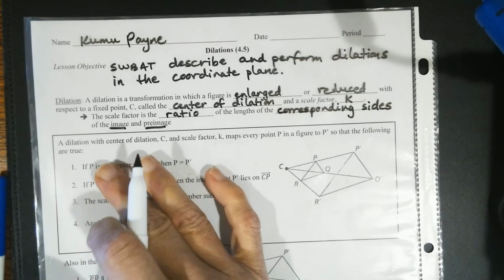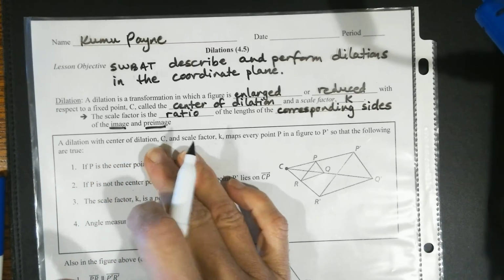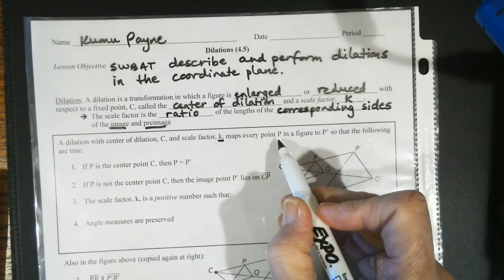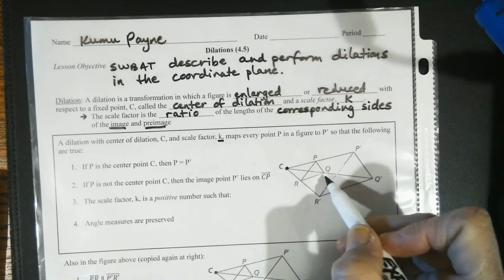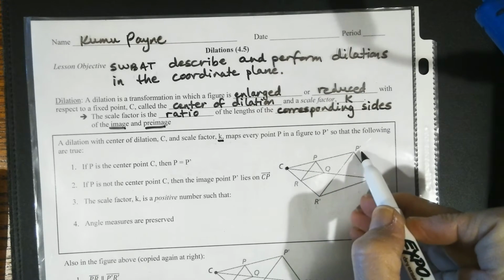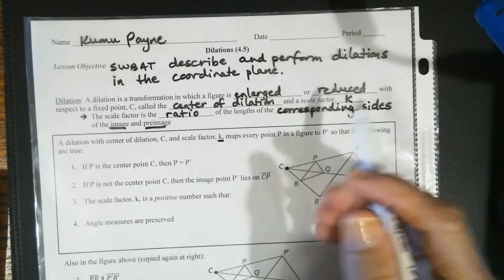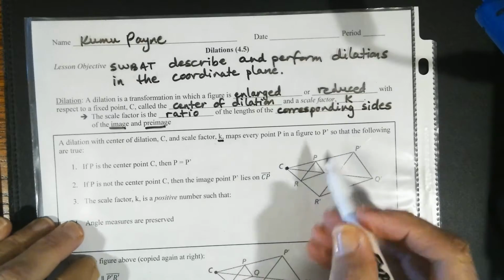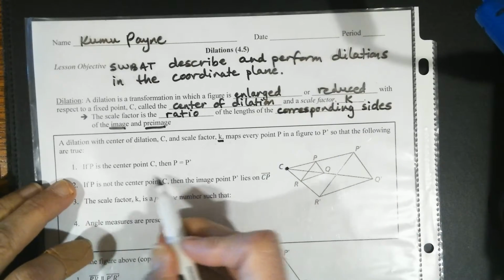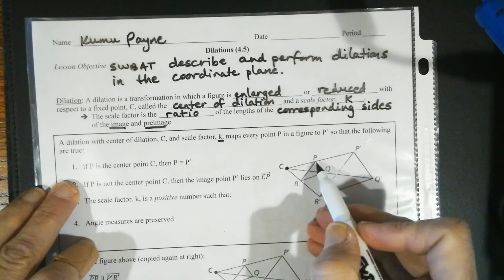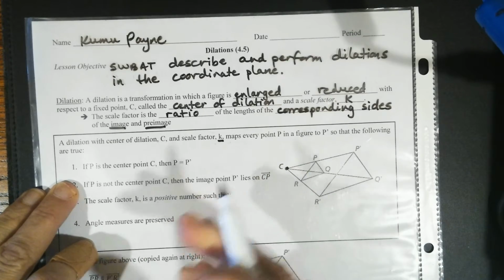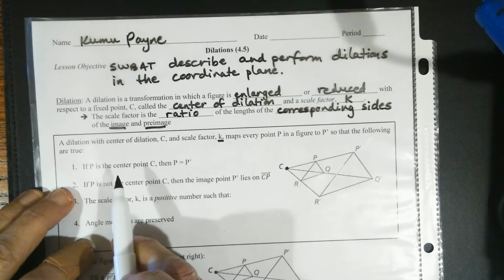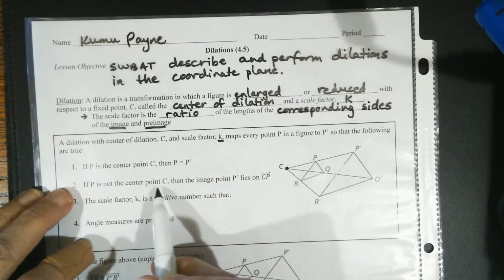So let's say you have a dilation with center of dilation C, that's right here, and scale factor K. What it does is it maps every point P in a figure to P prime, so that the following are true. So if P is right exactly on C, here's the first case, then these 2 things are equal. So there's no way to extend or enlarge just a plain point. Any other situation is where P is not equal to C.